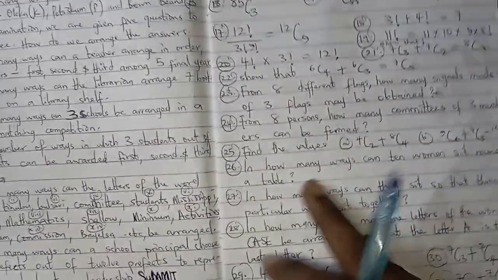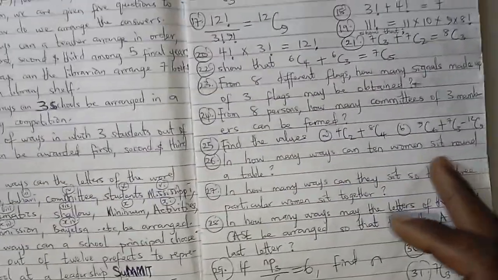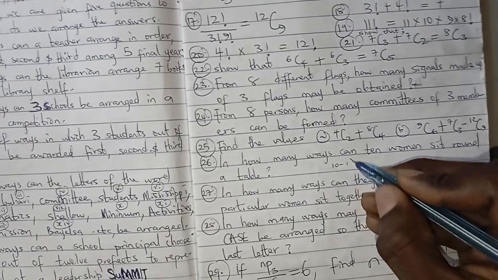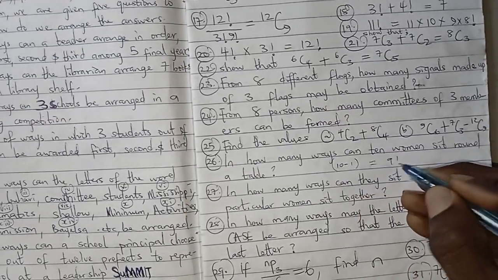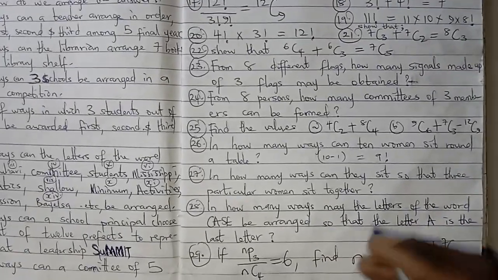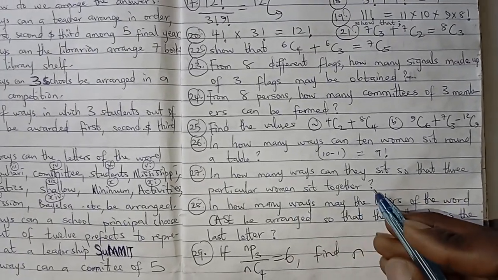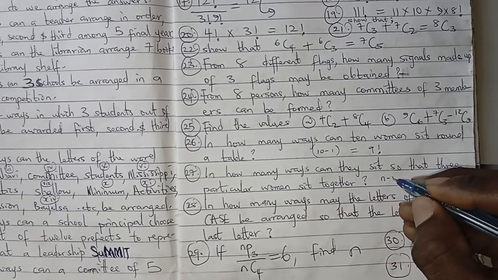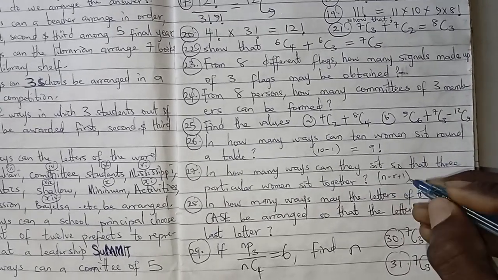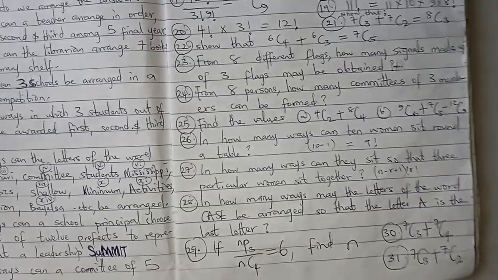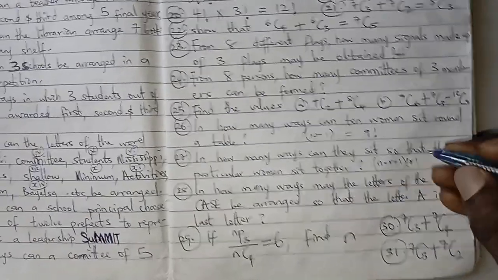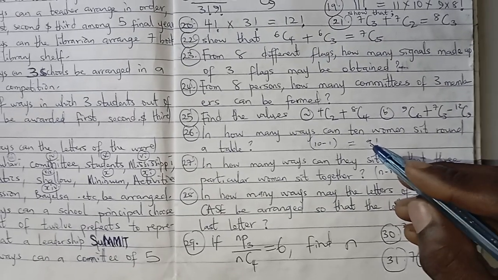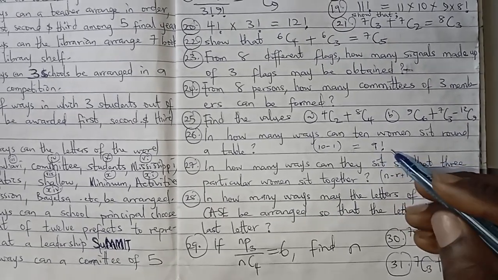Okay, they say, in how many ways can 10 women sit around a table? So we just do 10 minus 1, which is equal to 9 factorial. In how many ways can they sit so that 3 particular women sit together? We just do n minus r plus 1 factorial, then r factorial. For them to sit together, remember that our n here is now 9 because it's a round table.